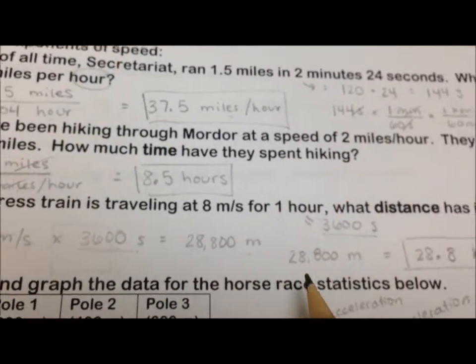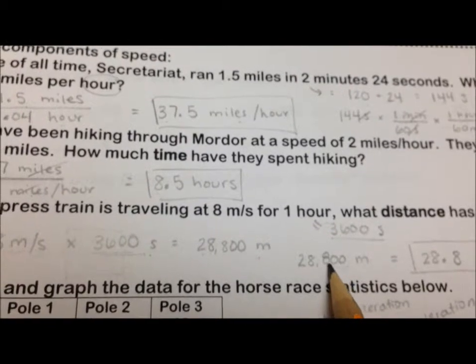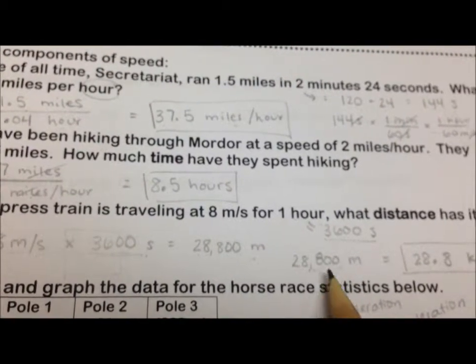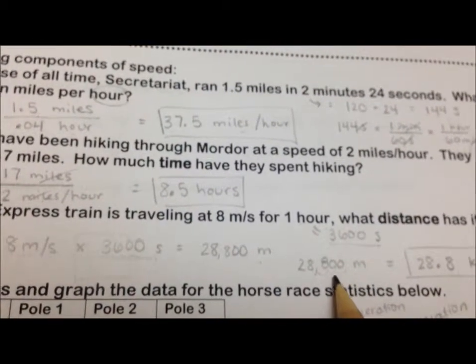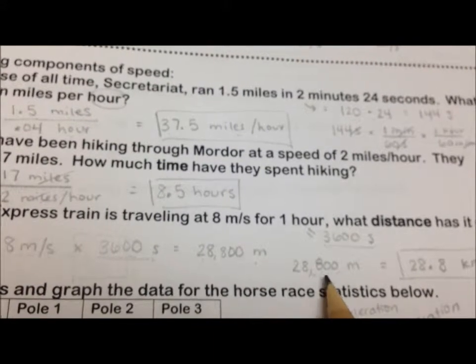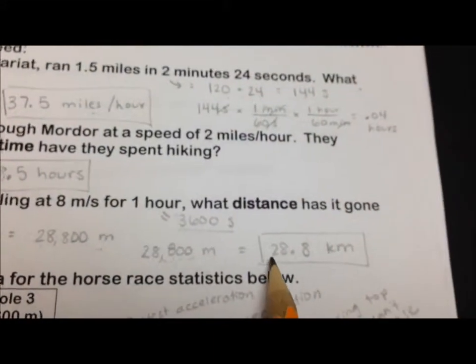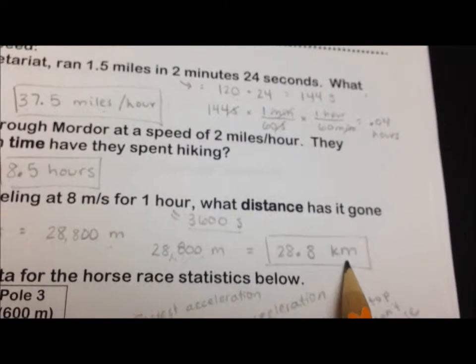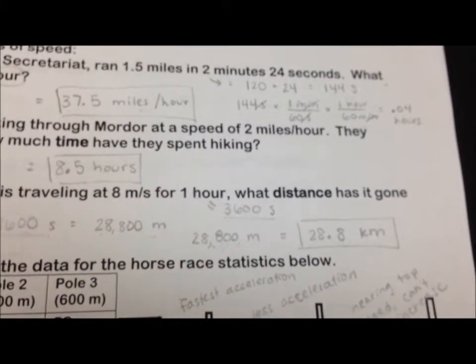Now you can use your metric staircase and simply go 1, 2, 3 to move it into kilometers, or you could use the fact that there are 1,000 meters in every kilometer. Doesn't matter, however you do it, you're going to get 28.8 kilometers for the Hogwarts Express.